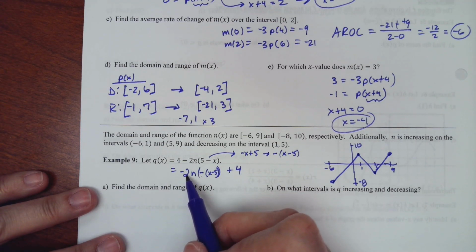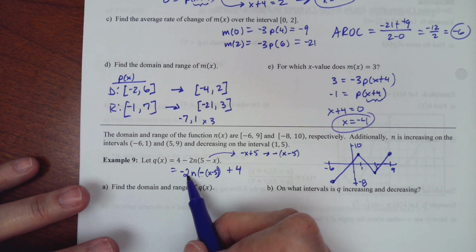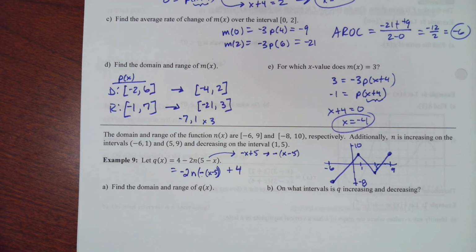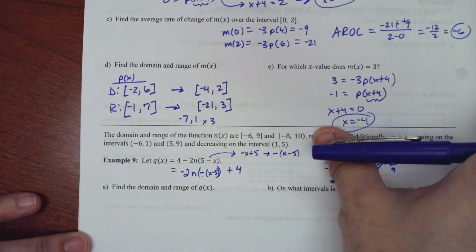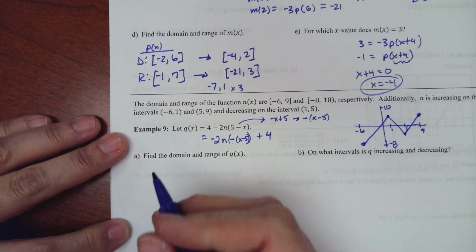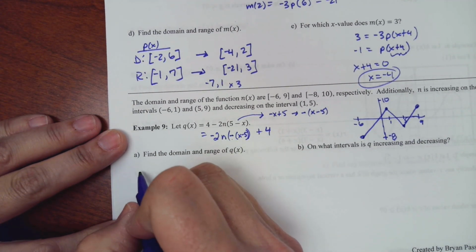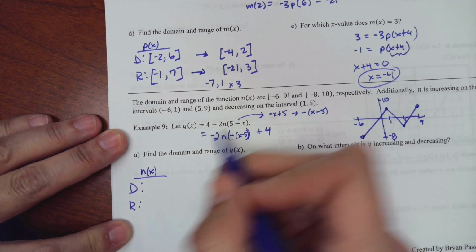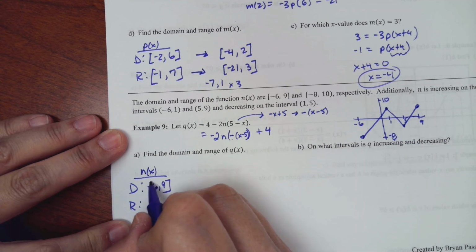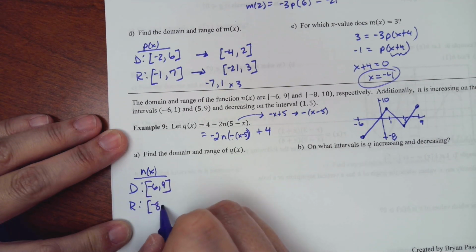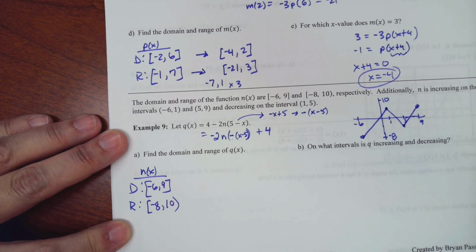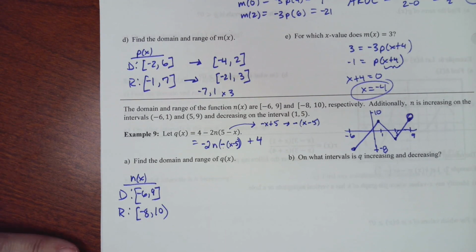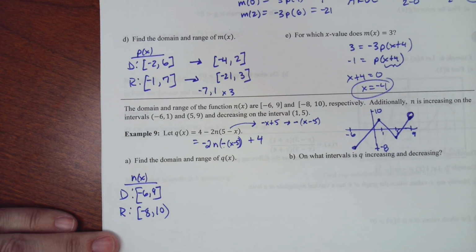Okay. All right, so you've moved me right 5, you've reflected me over the y-axis and the x-axis, you've stretched me by 2, you've made me taller by 2, and luckily you haven't done anything horizontally, and you've moved me up 4. Phew. All right, so let's find the domain and range. So let's write my old one. So my old one, n of x, my domain and my range are going to be -6 and 9, and -8 and 10. Okay, so I guess I should have had an open circle right here. Whatever. Okay, who cares?